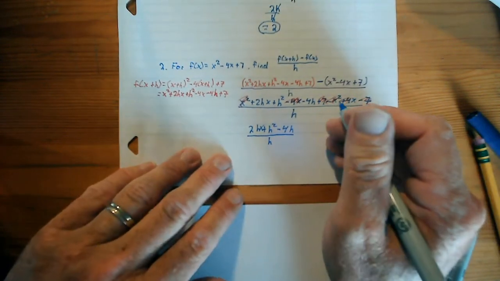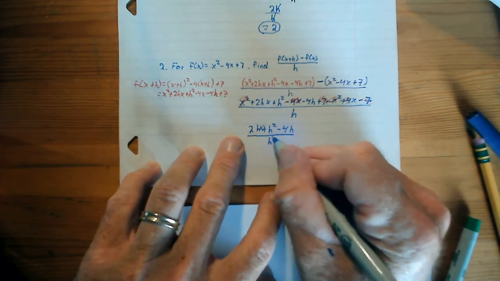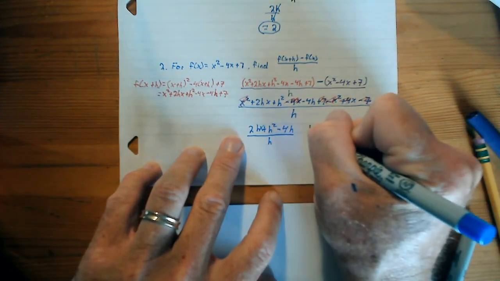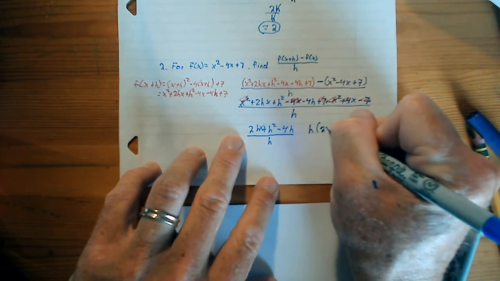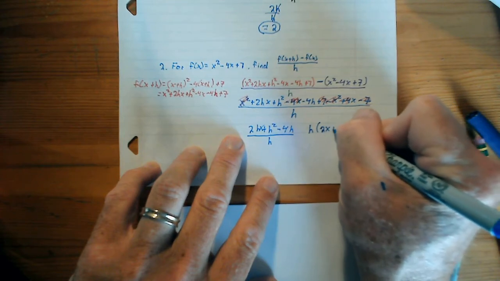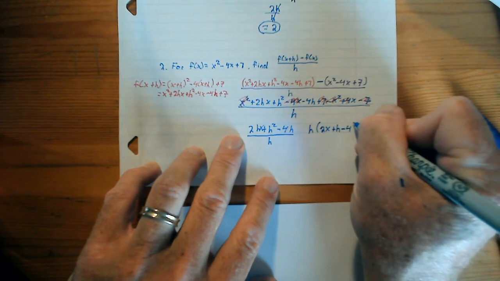Let's clean it up a little bit. How about if I factor out h? H outside of 2x plus h minus 4.